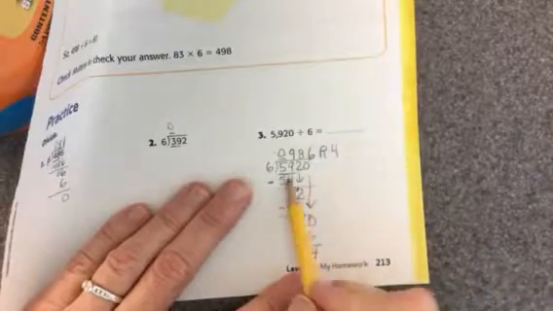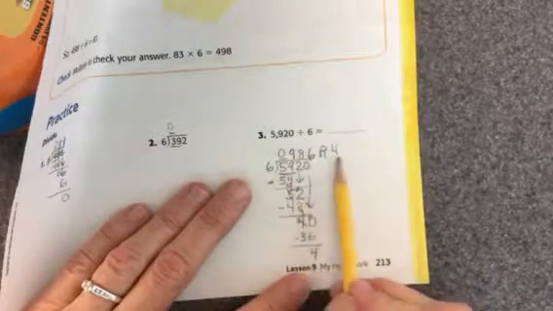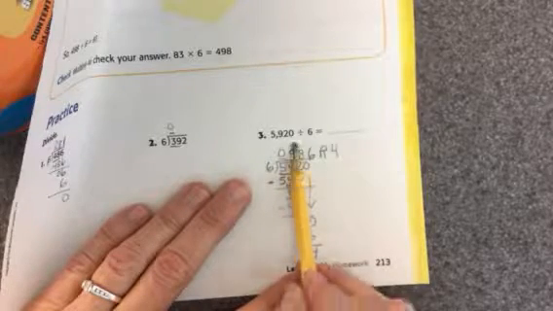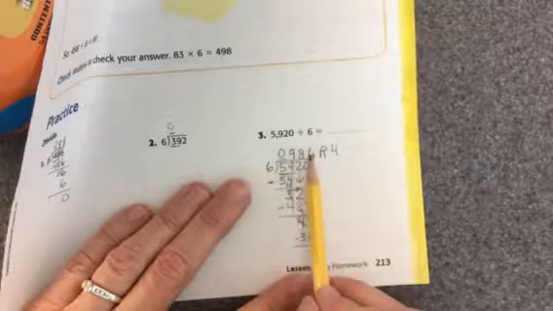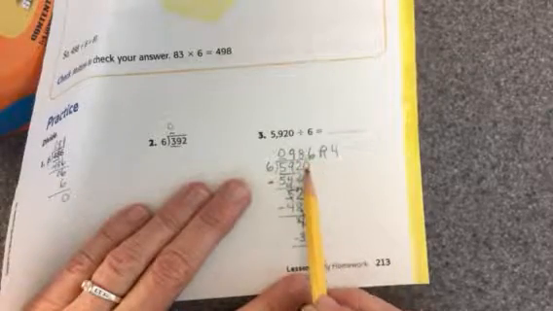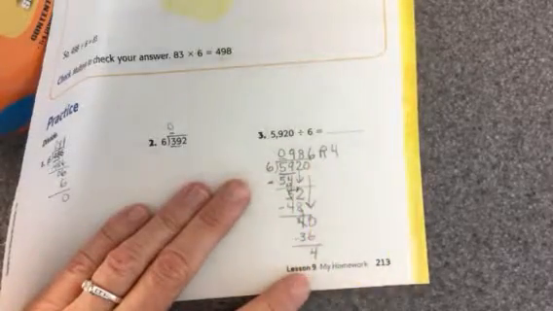Okay, so what's important on this one is that the 9 is above the hundreds place, because it means 900. The 8 is above the 2 because it's in the tens place. The 6 is above the 0 because it's in the ones place.